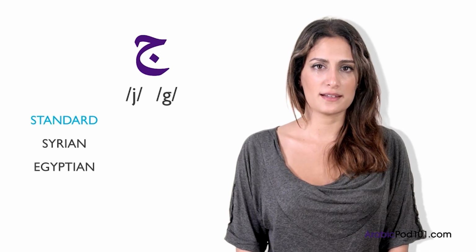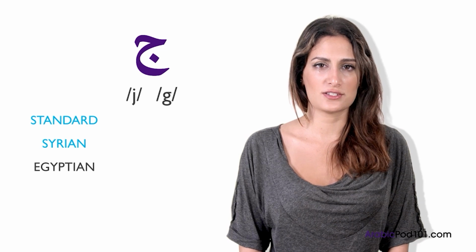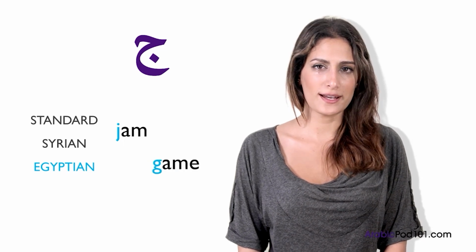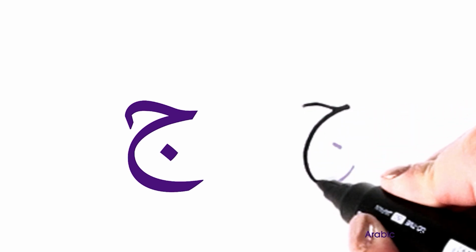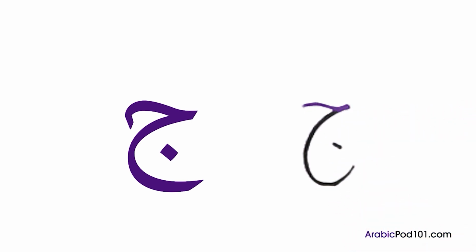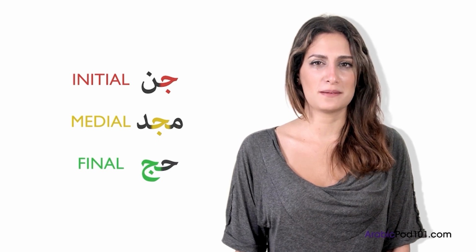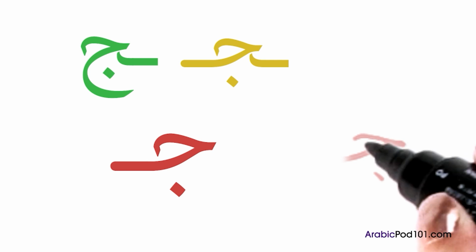In Standard Arabic and Syrian Arabic, it should sound like the J in the word jam, while in Egyptian Arabic, it sounds like the G in the word game. They're both quite easy to pronounce though. Now let's handwrite the isolated form. Jim. Here are the initial, medial, and final versions of Jim. Now we'll write them. Jim.